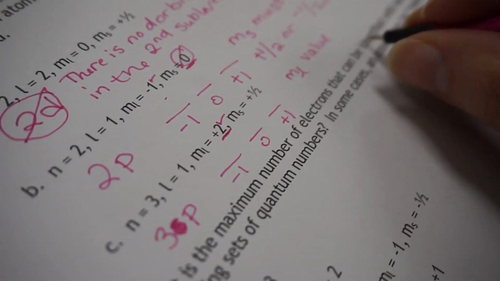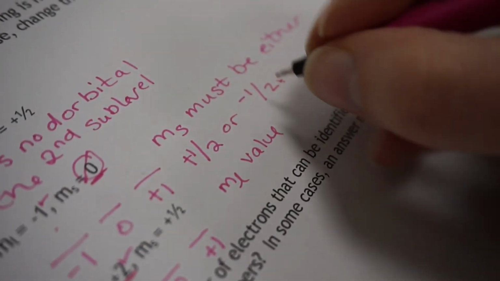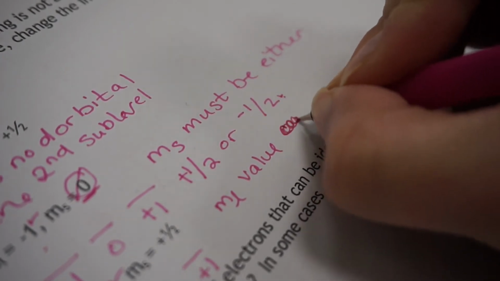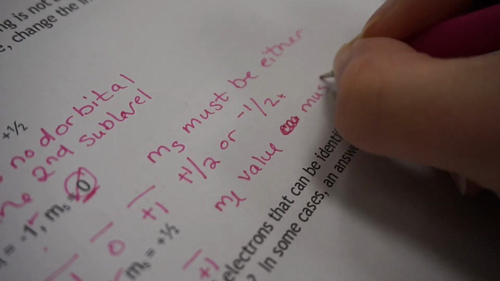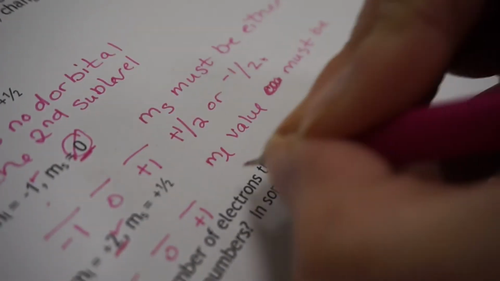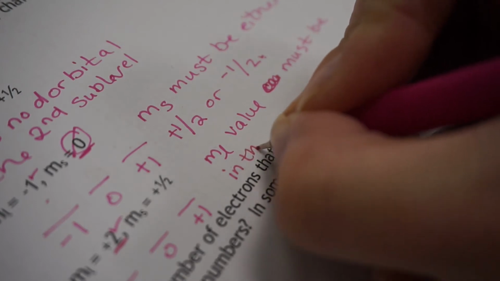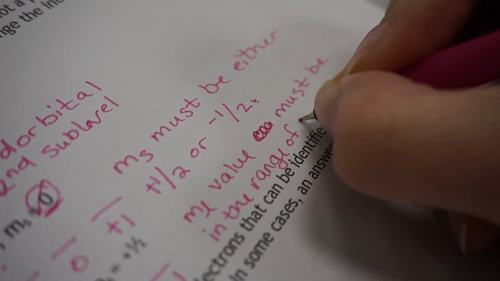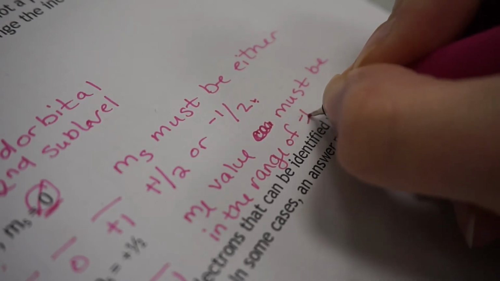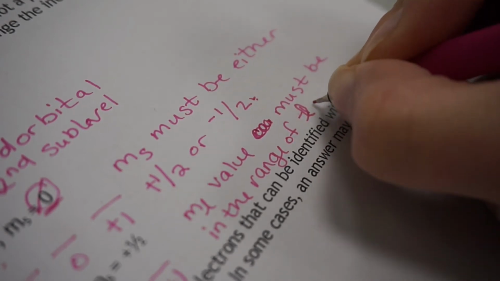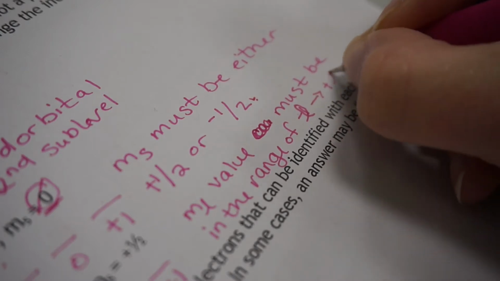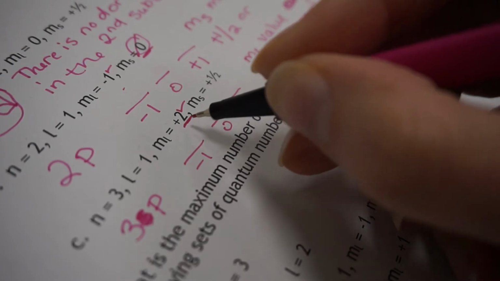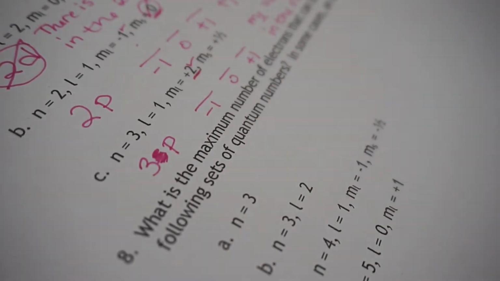Okay, so that can't be that. The M sub L value must be in the range of -L to +L, okay? So I would have accepted any of these 3 for M sub L, but it's not, and so I don't like it.